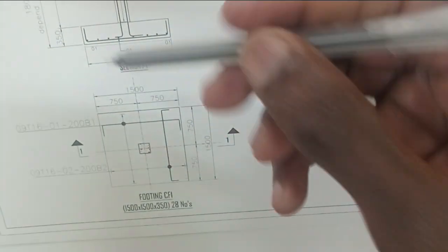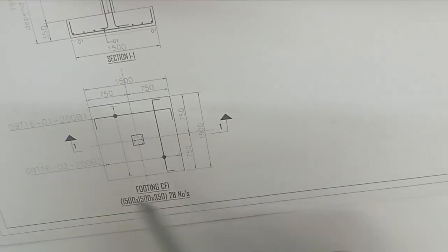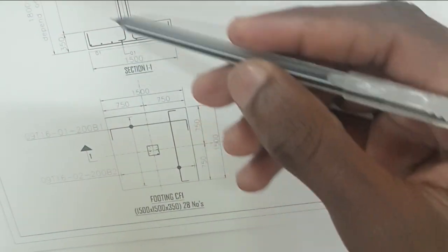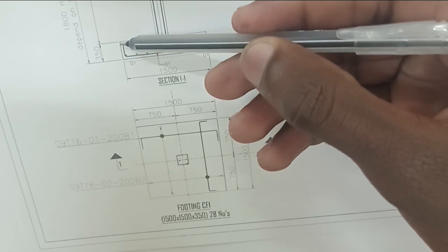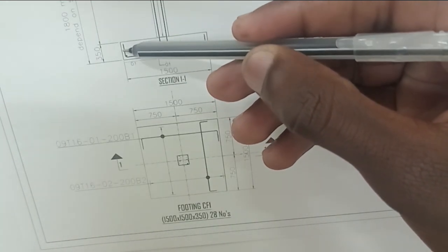As you see, these arrows are used to represent section 1.1, and section 1.1 is this one. From this section 1.1, you can see this is the thickness of the column footing.